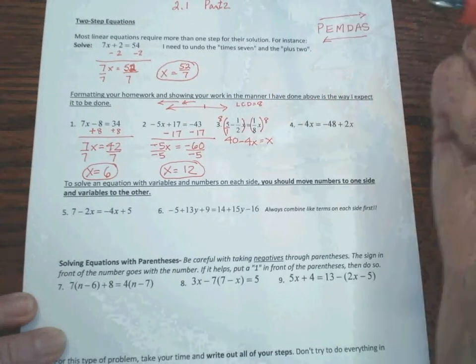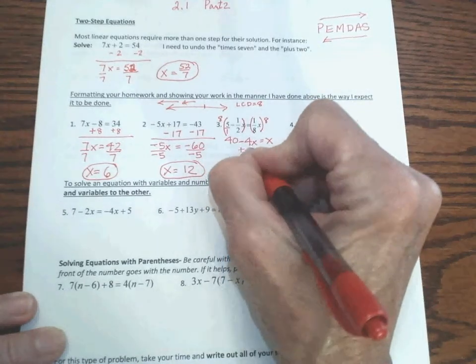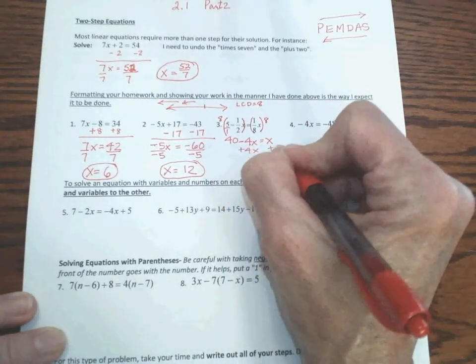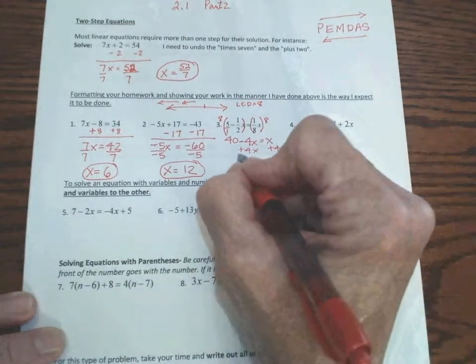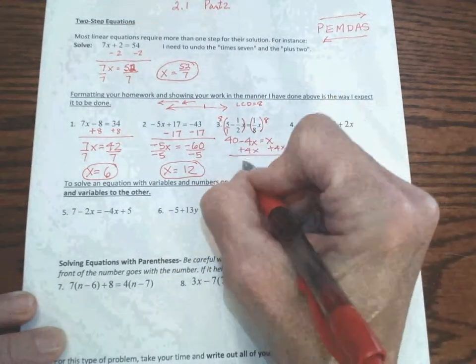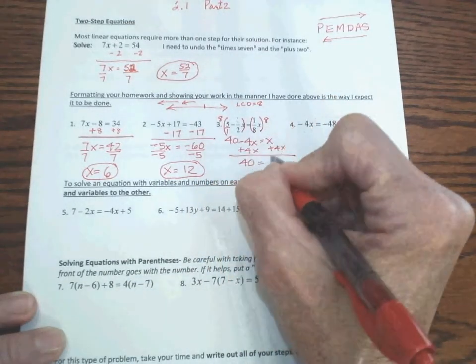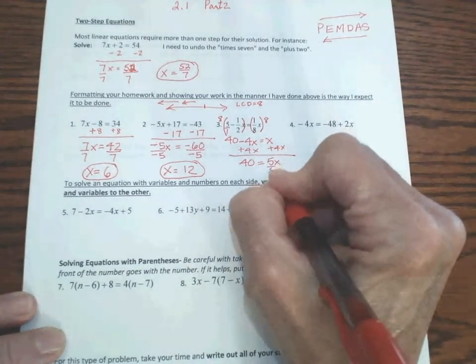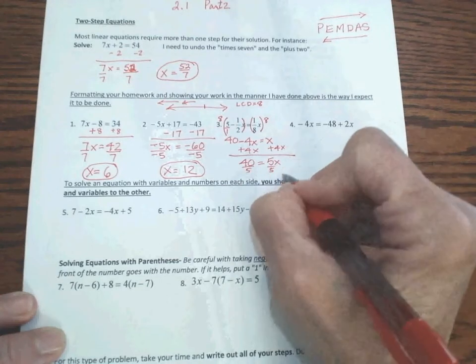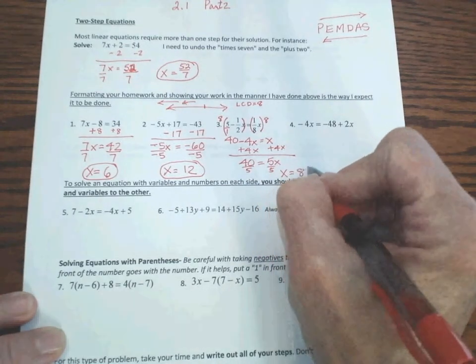So I'm going to simply add 4x so that all the x's will accumulate on one side. And it doesn't have to be the left. It can be on the right. So now I have 40 equals 5x. Then I can divide both sides by 5 and I get x equals 8.